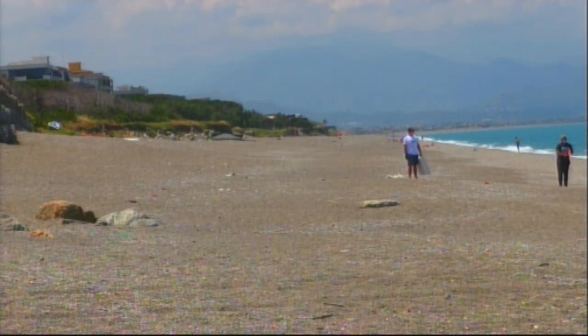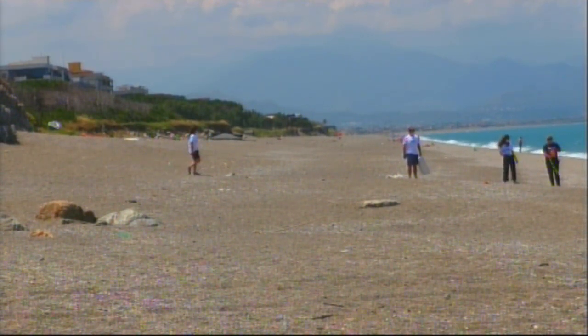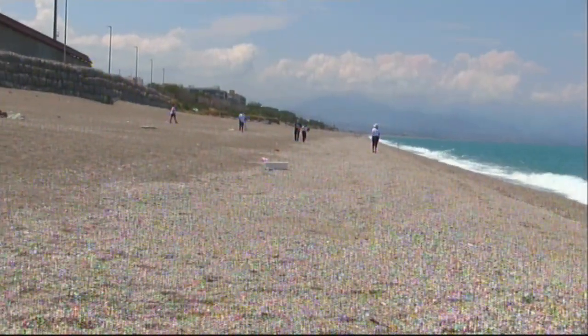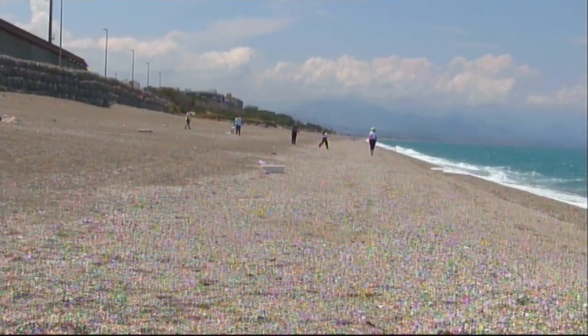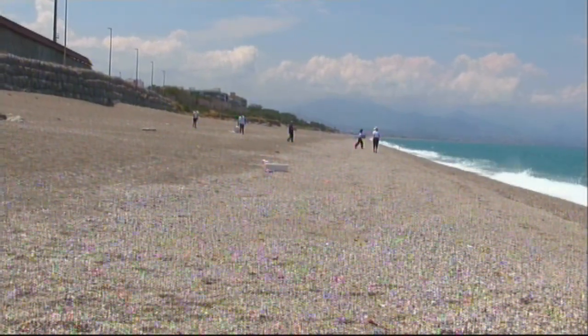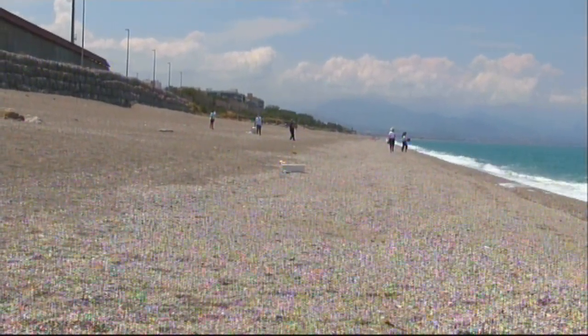So regarding surveying macrolitter on the seafloor, basically the whole idea is very, very similar. So instead of having a sampling unit placed on the coastline, the sampling unit is placed on the seafloor, and basically it is marked with the use of a measuring tape.